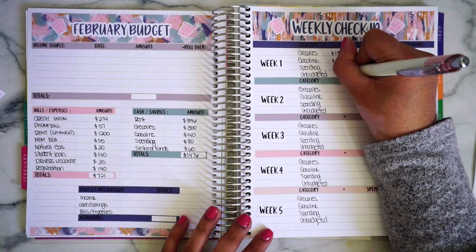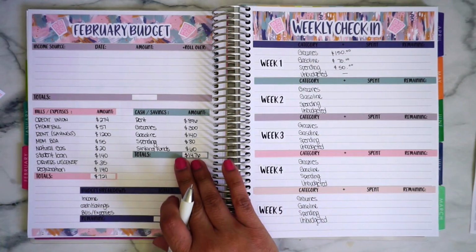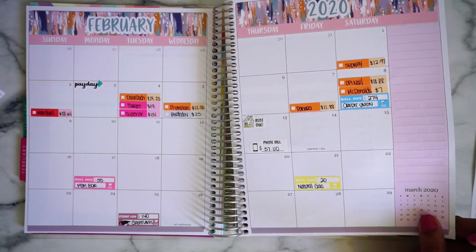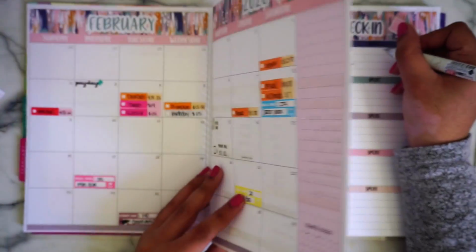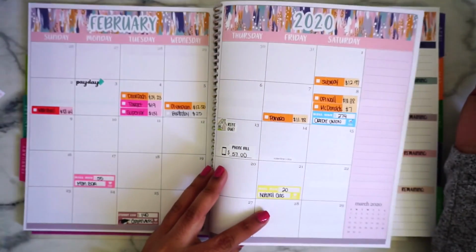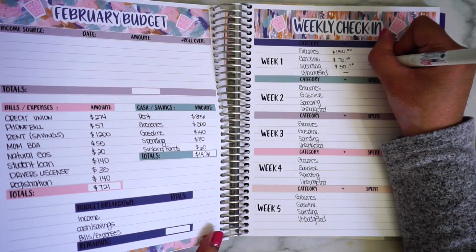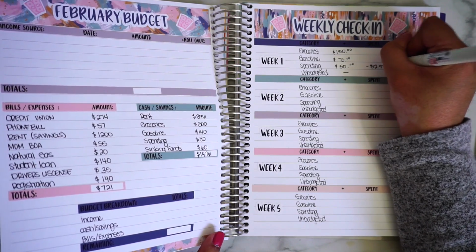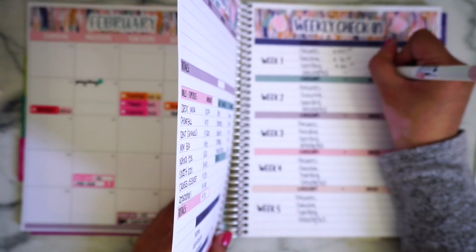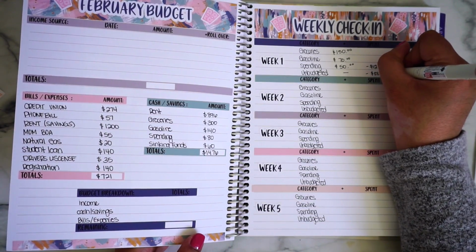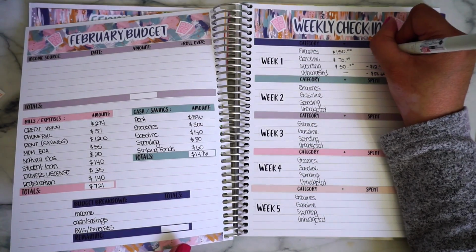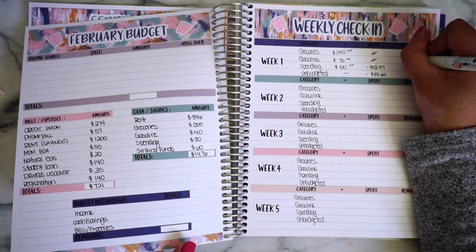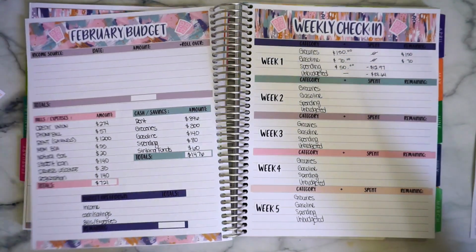And then on budget, of course, we don't budget out for anything. So for groceries, I didn't spend anything. So that's good. For gasoline, I don't think I spent anything. Spending, I did $12.97. And then for unbudgeted, it was $88.64. And then this one is zeros and zeros. So $150 was remaining this week. $70 was remaining this week.